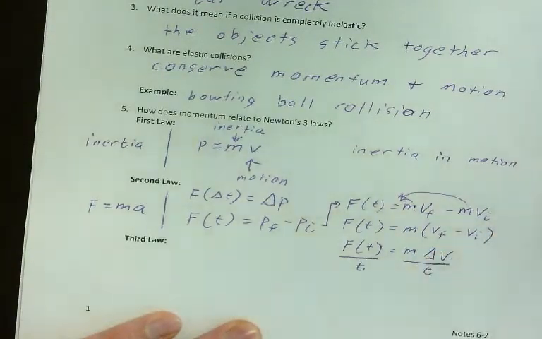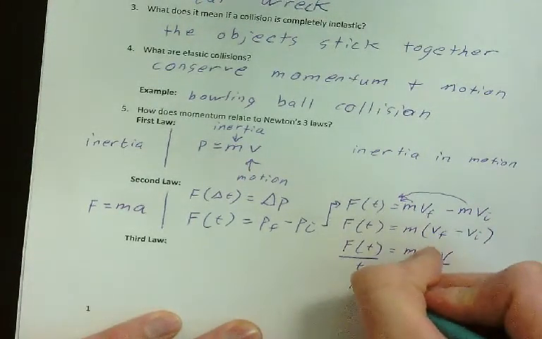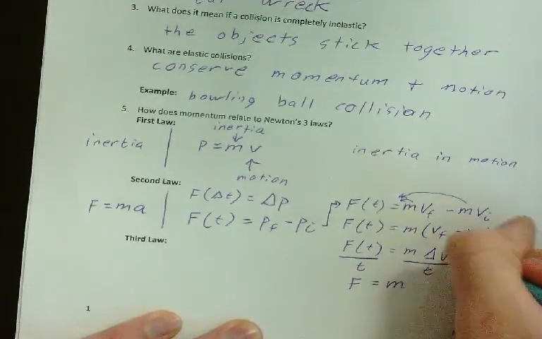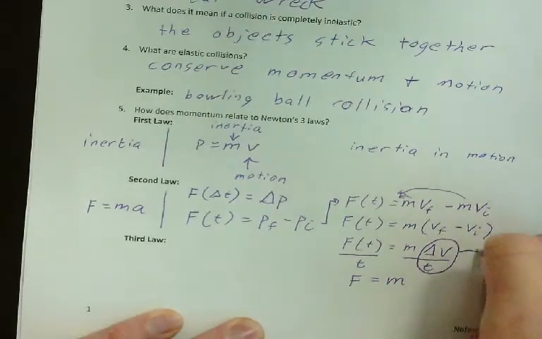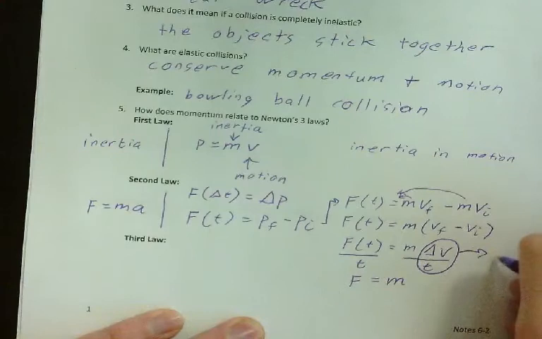Don't worry, I'm almost done. F equals M. What's delta V over T? Anyone remember? Delta V over T is? No, good guess. Acceleration.